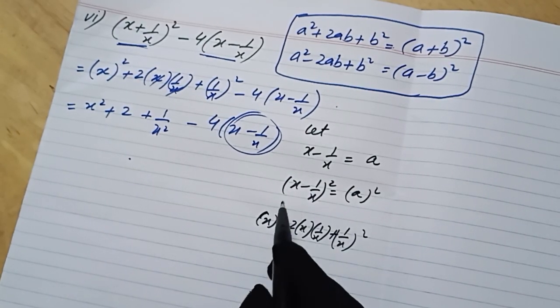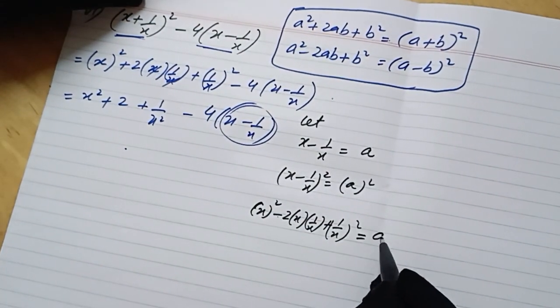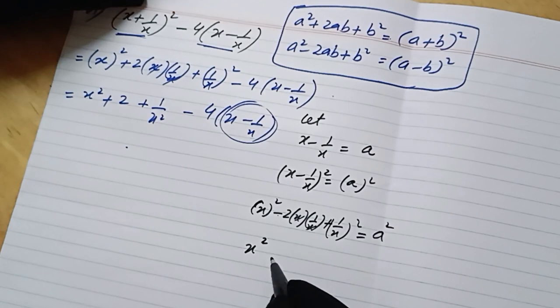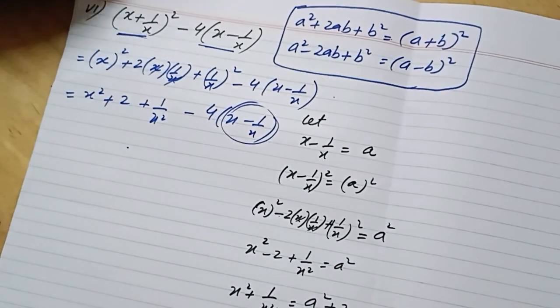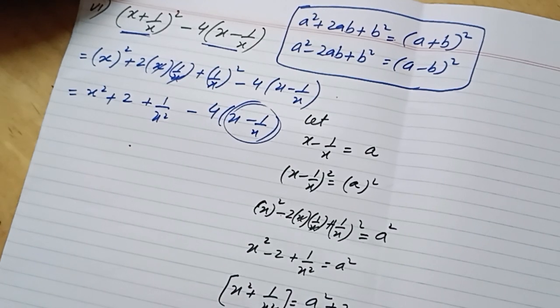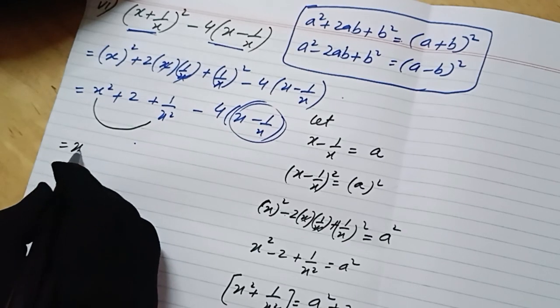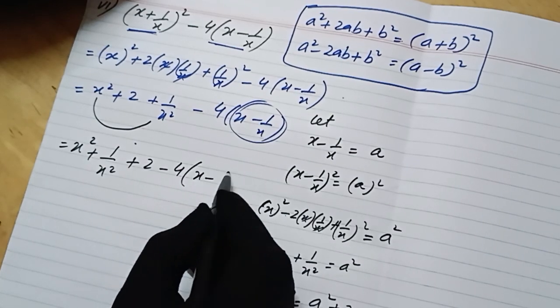In this one, the first term I take as a, the second term I take as b. Equal sign, then a square will be written as a square. And now x and x cancel, this will become x square minus 2 plus 1 over x square equals a square. We can combine these two terms, x square plus 1 over x square, equals a square, and this minus 2 I can shift over here. So this formation I can obtain over here also by joining these two terms together. So let's join them: x square plus 1 over x square plus 2 minus 4 times (x minus 1 over x).